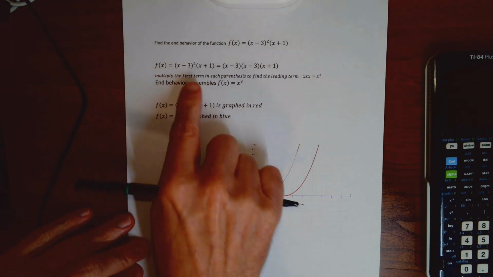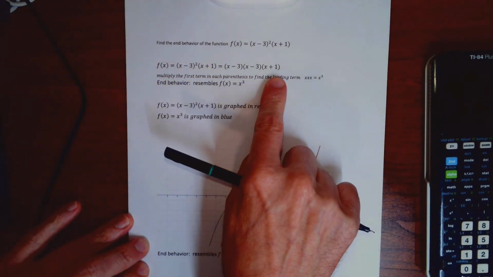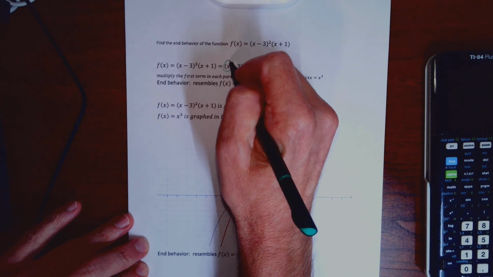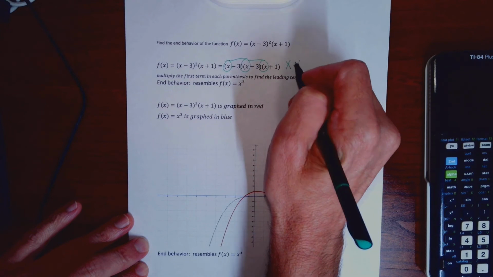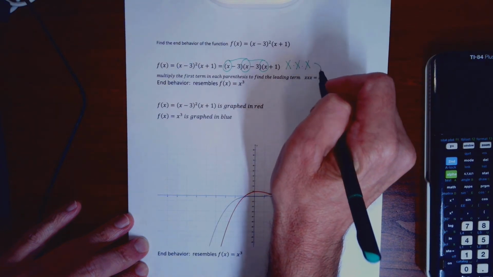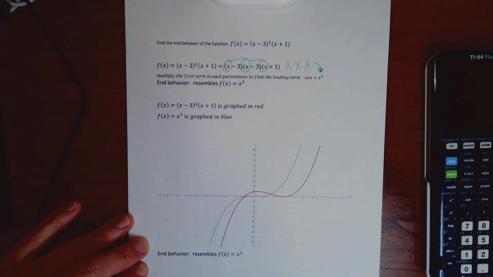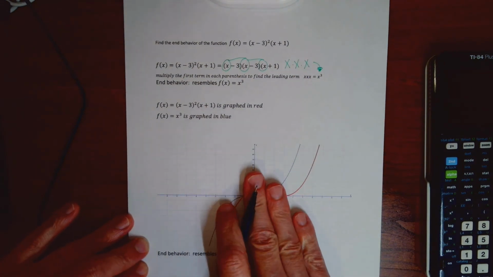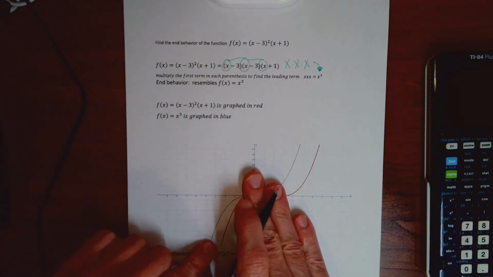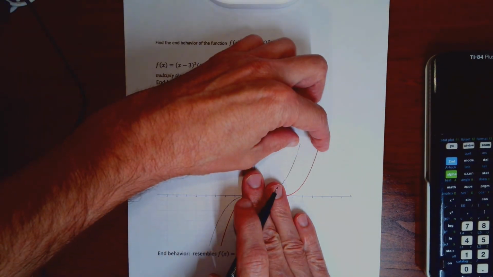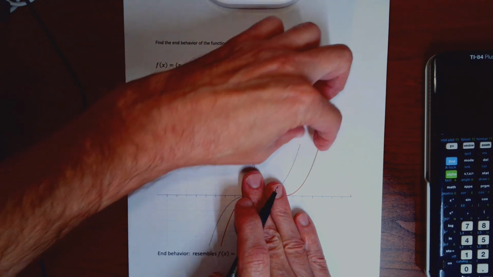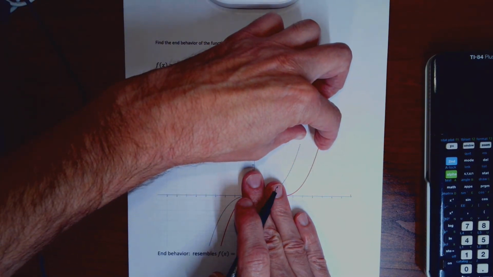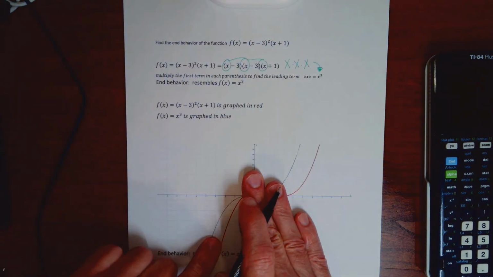How do I find the leading term? Well, I write the problem without its parentheses, and then I multiply the first term in each parentheses. Here, x times x times x is x cubed. That means if I get far enough left or far enough right on the graph and I don't look at the middle, other than a shifting, the graphs are going to look remarkably the same. This graph is shifted over a little bit, but those graphs are going in exactly the same direction. They have the same sort of bend. Similarly, down over here, the graphs are going in the same directions. They have the same sort of bends.